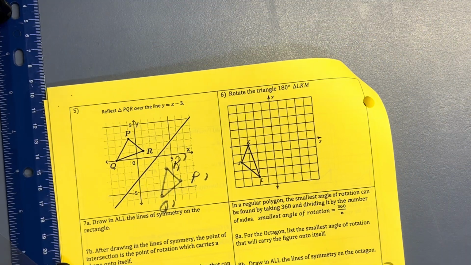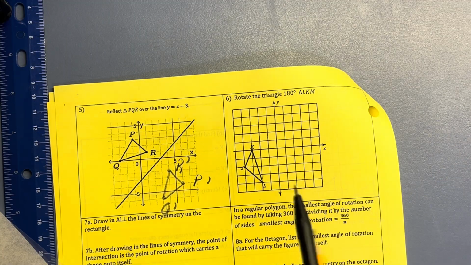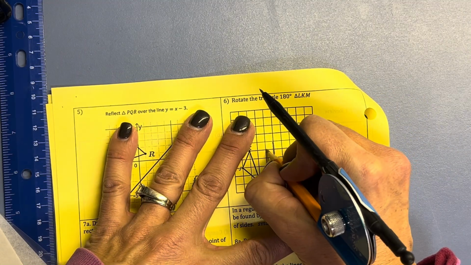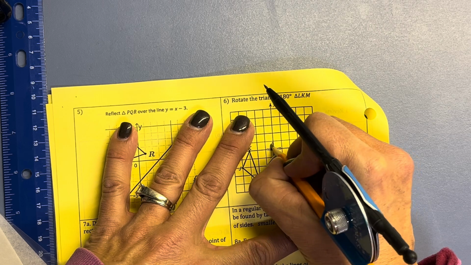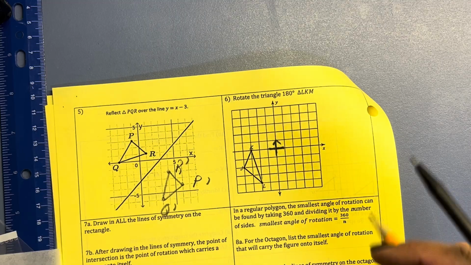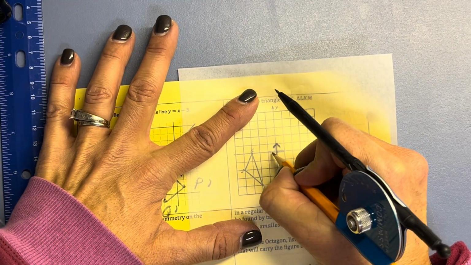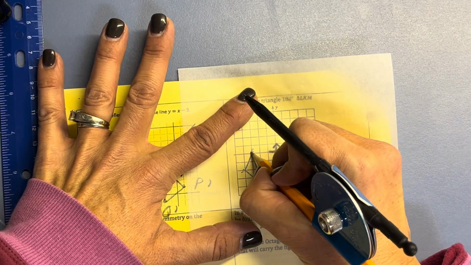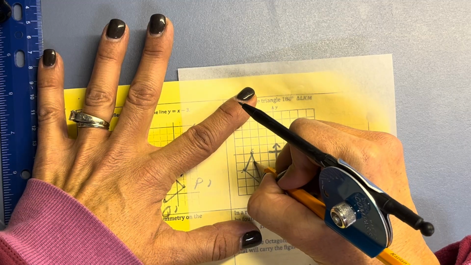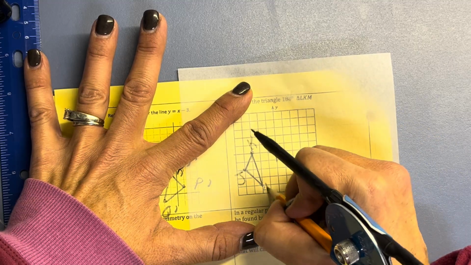And finally, number 6, I'm going to rotate. Now, it doesn't say point. If it doesn't say point, you guys, that just means you're rotating about the origin. But we'll make sure that's clear on the test. So this is going to go 180 degrees. So I've got my arrow going up. When I'm done, my arrow will be pointing down. So go ahead and trace that first. I'm going to get my points. And looks like we've got K, J, and L.